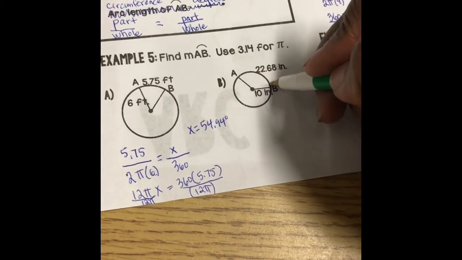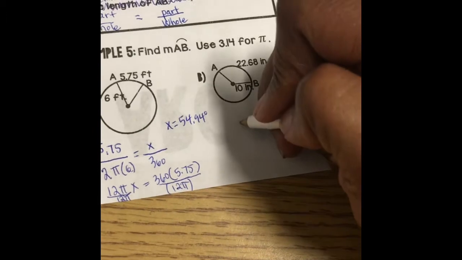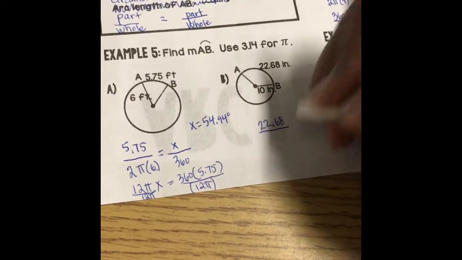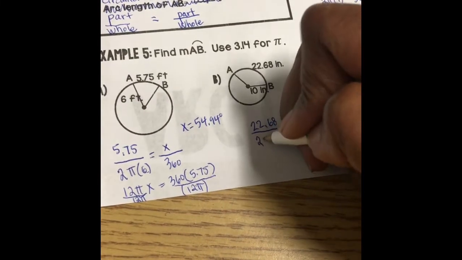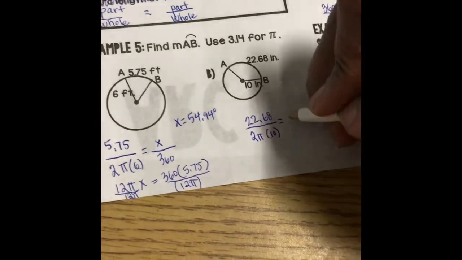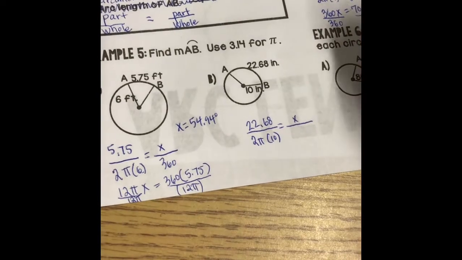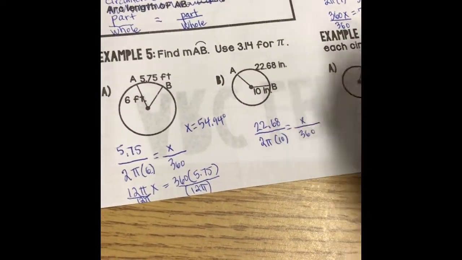Okay, so let's do this next one. Our part circumference right there is 22.68. And guys, expect to see this on the EOC. This is on there every year. Whole circumference is 2 pi r. Our r is 10. Part degrees is what we're looking for. And our whole degrees is always 360.